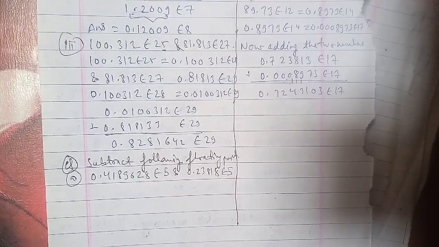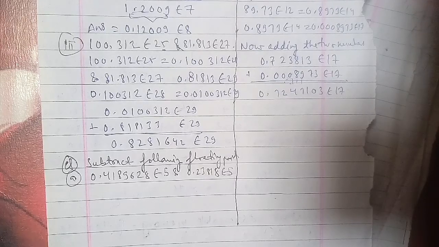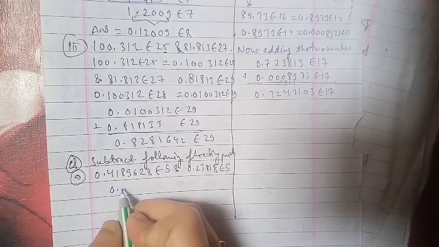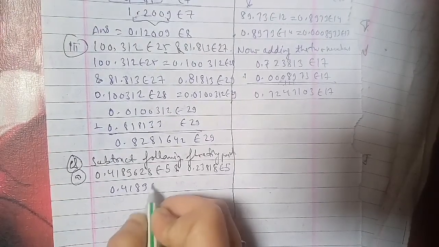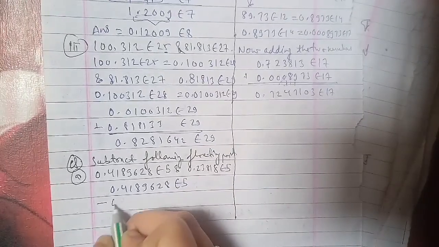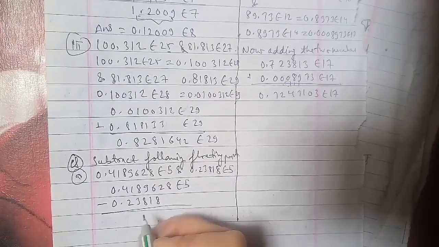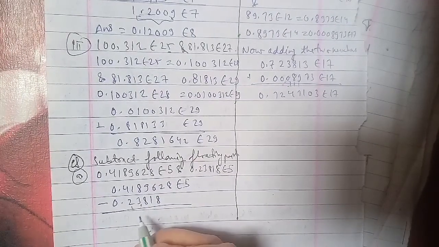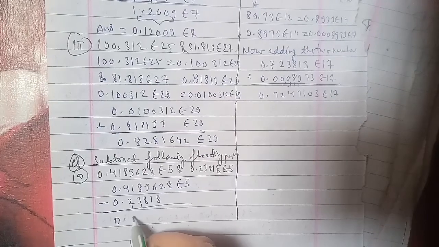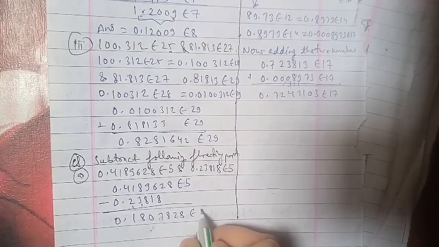Both numbers are normalized, and therefore we can subtract directly. So 0.4189628 E5 minus 0.23818 E5 gives 0.18078828 E5.